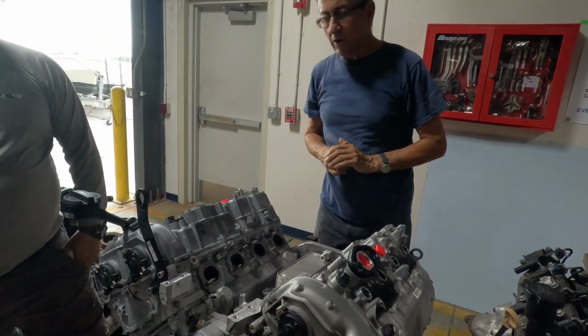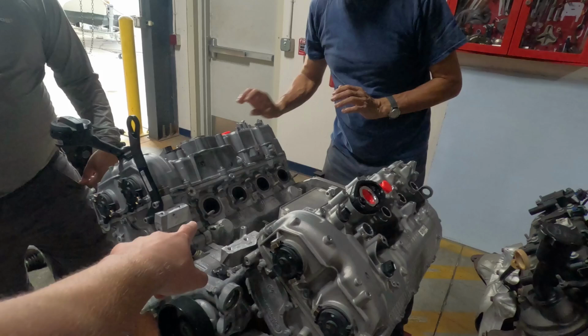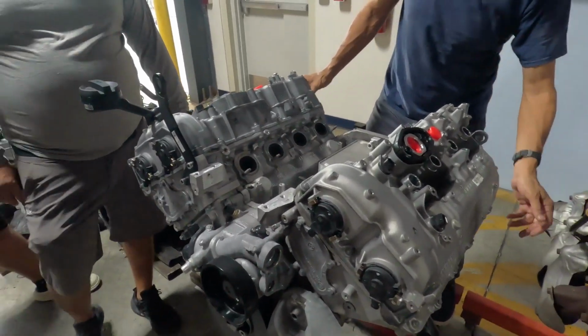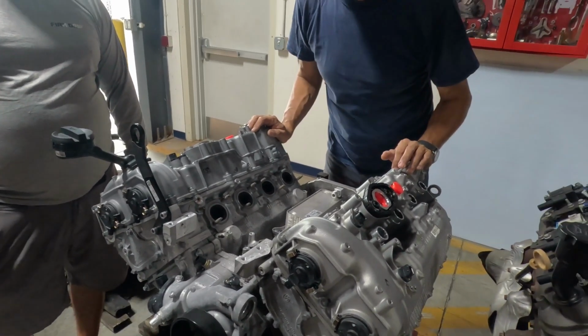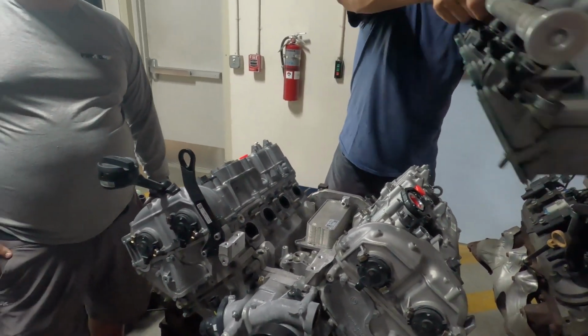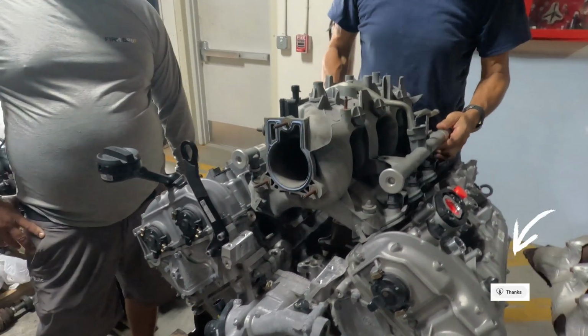And where are the exhaust manifolds located? One manifold here, other manifold here. Where is the intake manifold located? Look at the intake manifold for this engine.